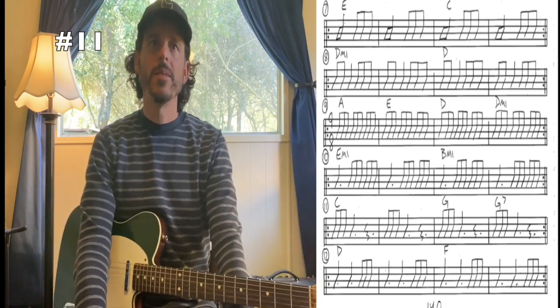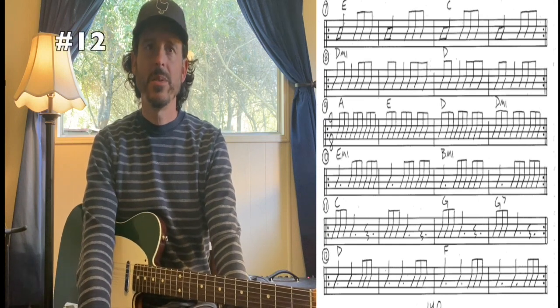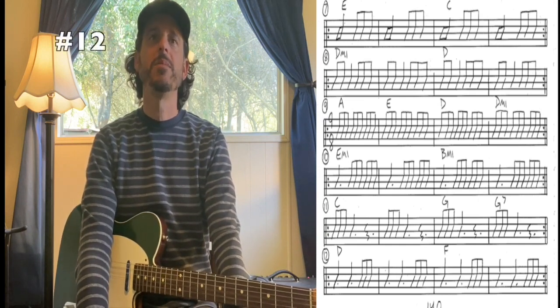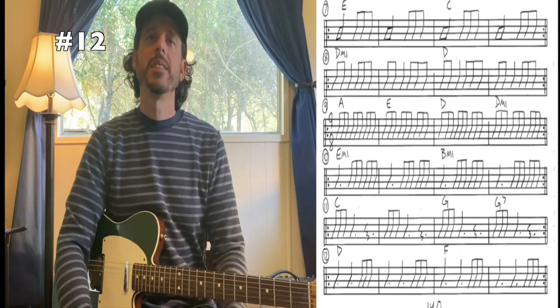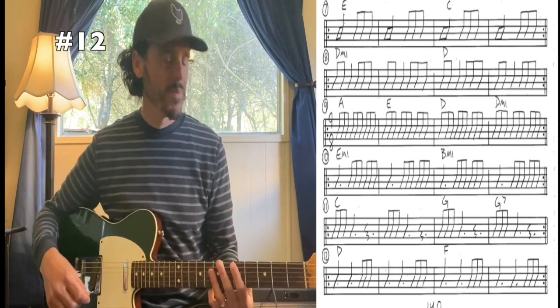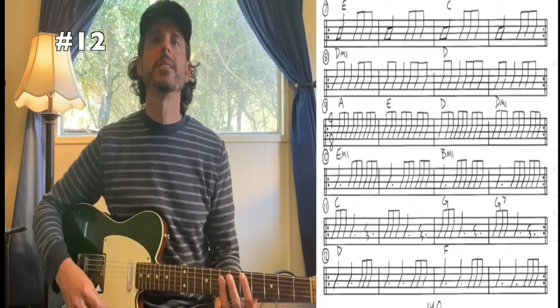Okay, for number 12, we're going to have a rhythm of 2 dotted quarter notes into 3 eighth notes, and we'll have a D major chord for the first 2 bars into an F major chord for the next 2 bars. Okay, here comes number 12. 1, 2, 3, 4, 5, 6, 7, 8, 9.